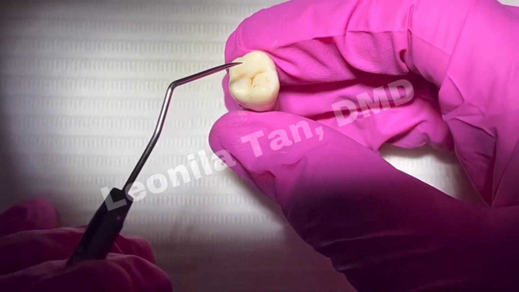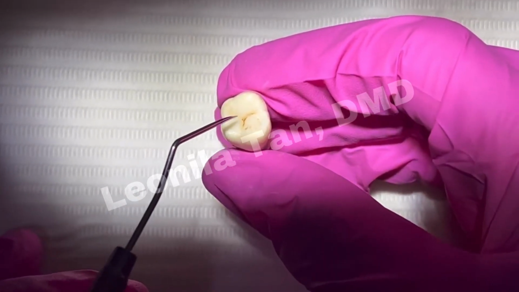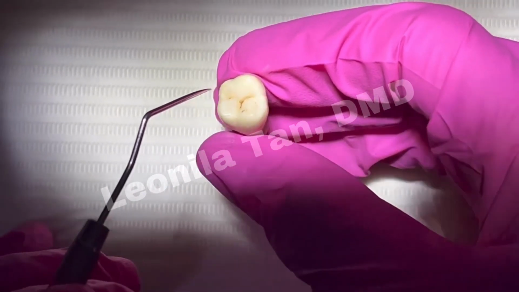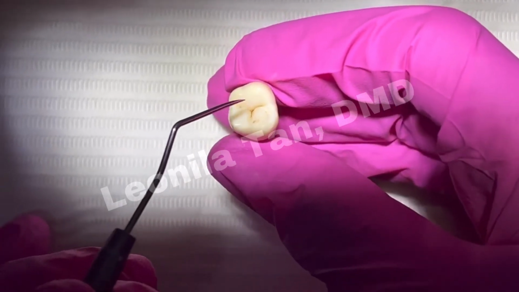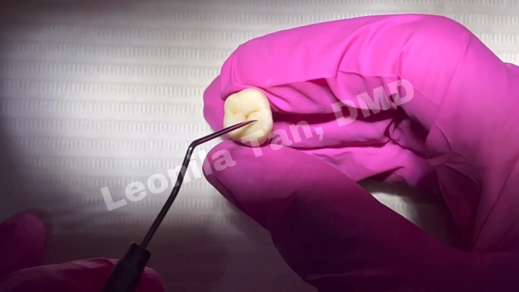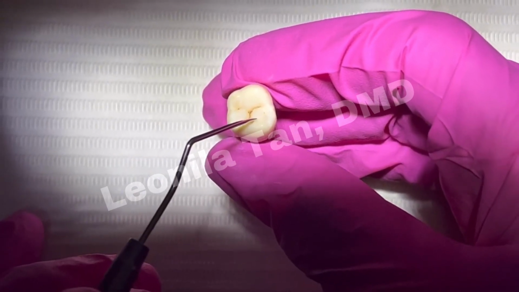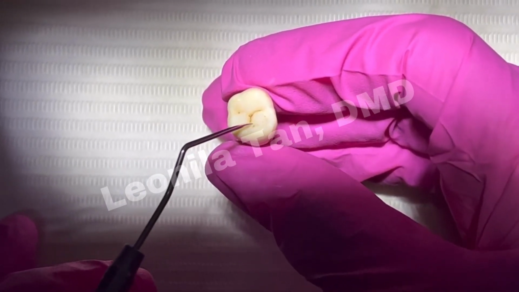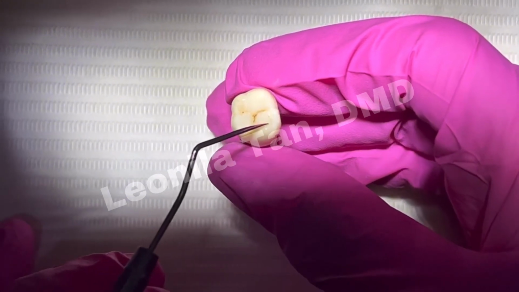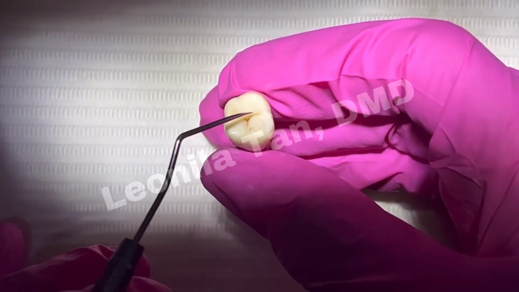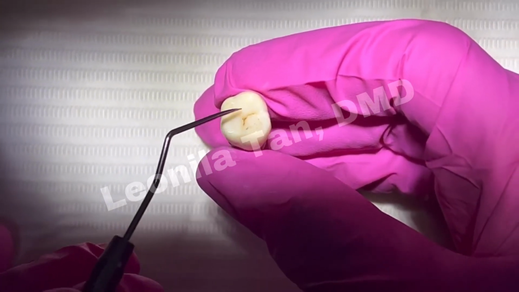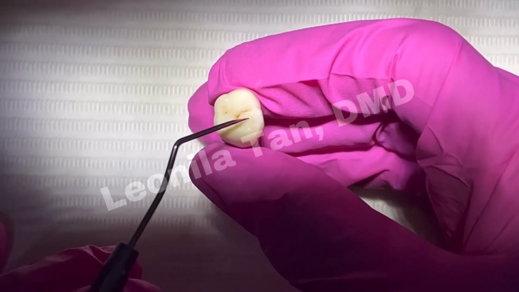But once you have 4 canals or 4 roots, then you'll have rhomboidal. So it's always triangular in shape, where the base will be on the buccal side and the apex will be on the palatal side.